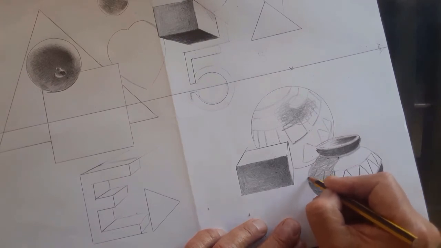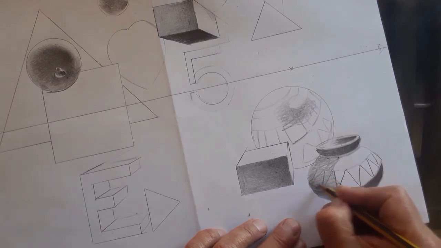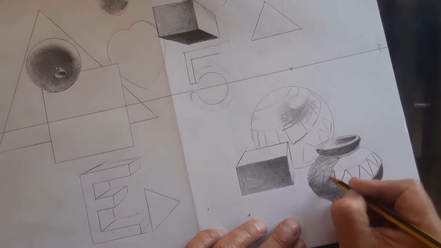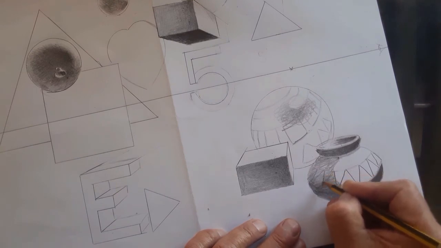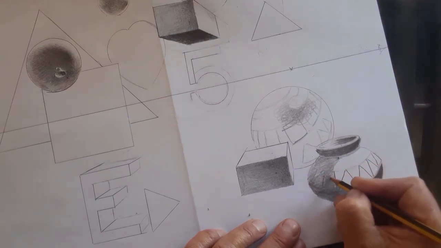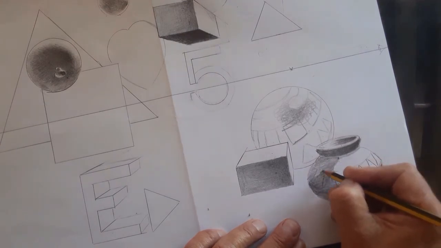You will get a gradual change in tone, but at the point where light is no longer shining, you would find your darkest tones.